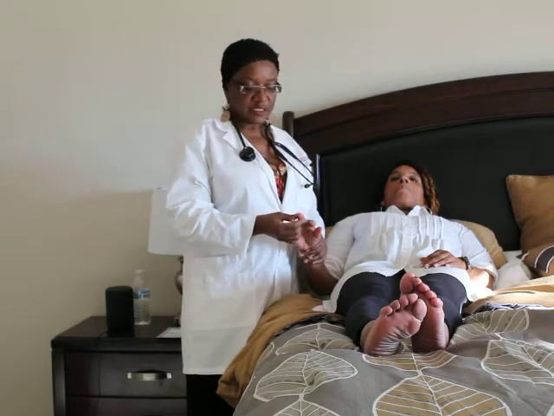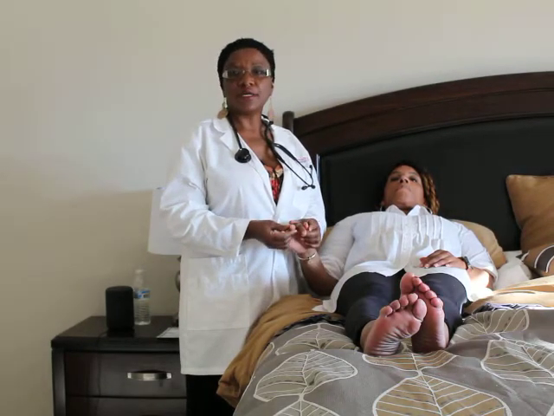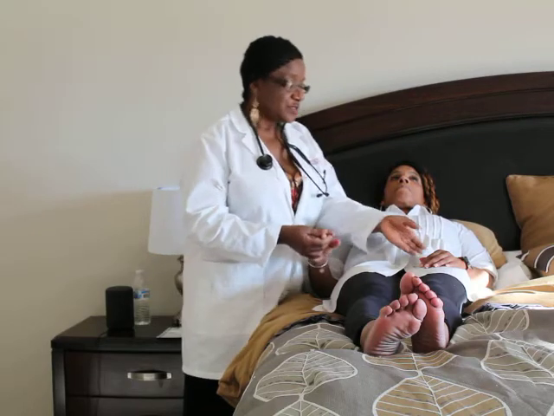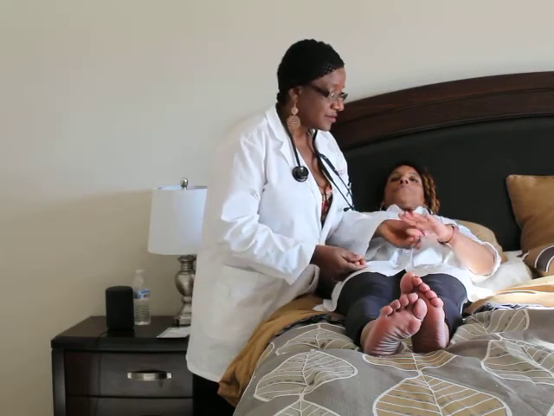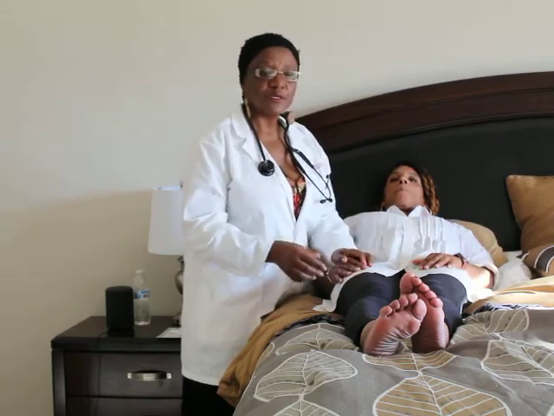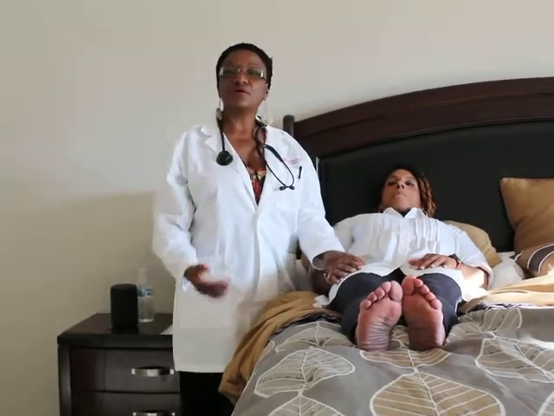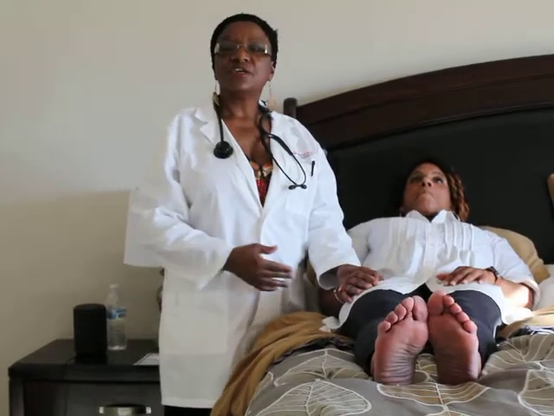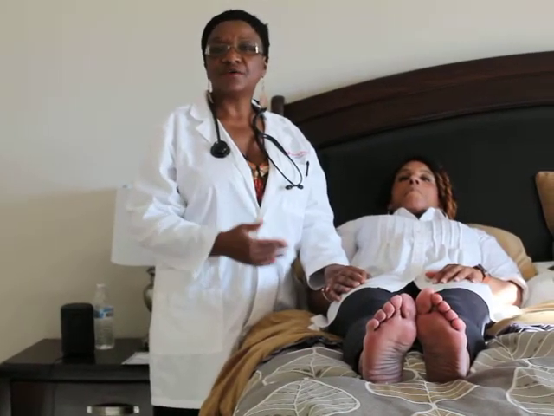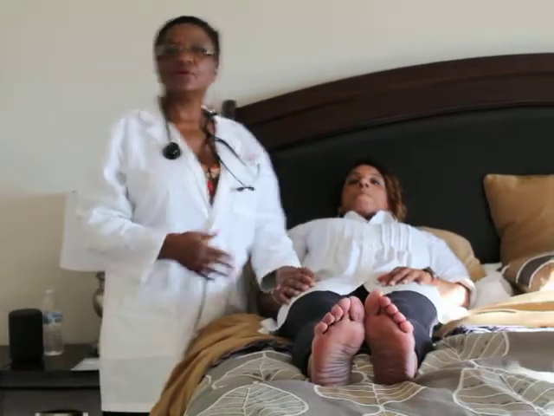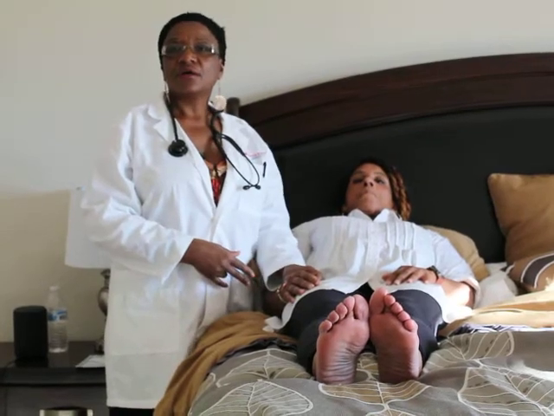I'm also going to be inspecting her nails. I'm inspecting the nails for any clubbing, inspecting both nails. There is no clubbing, and on the feet, there is no clubbing on the nails, which if there is clubbing, it could be a sign of anemia, but she doesn't have any clubbing.